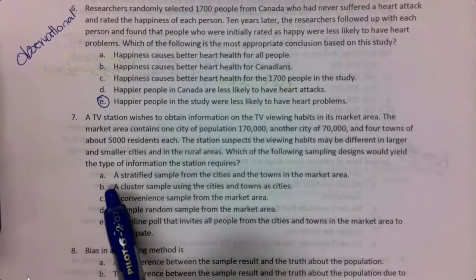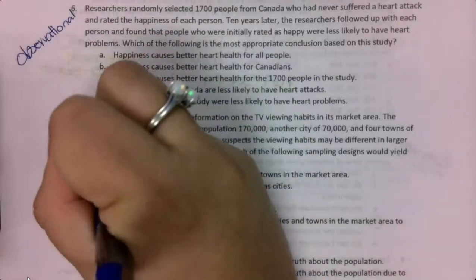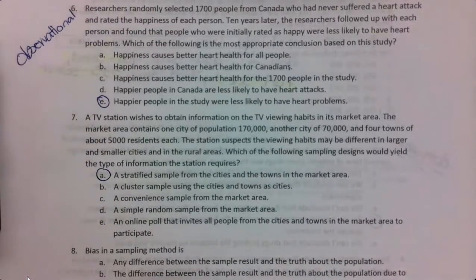A cluster sample is a bad idea because if I'm going to use a cluster sample, I'm going to pick one of my 6 places and then only get opinions about them. So my best choice is a stratified sample from the cities and towns in the market area. This one is a good choice because then I get a little bit of everyone from each of the 6 places.